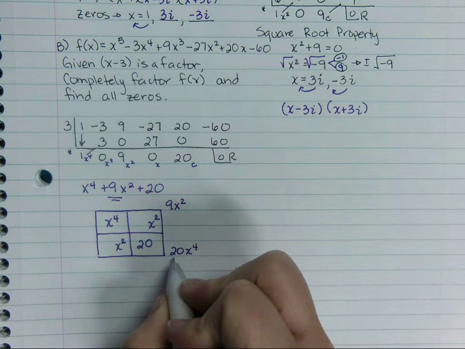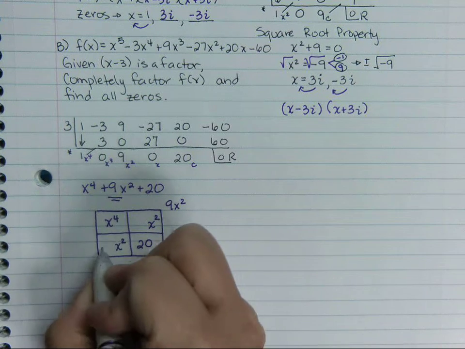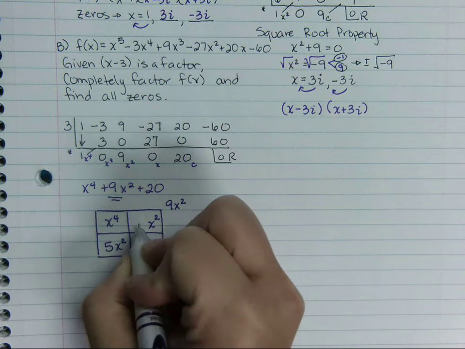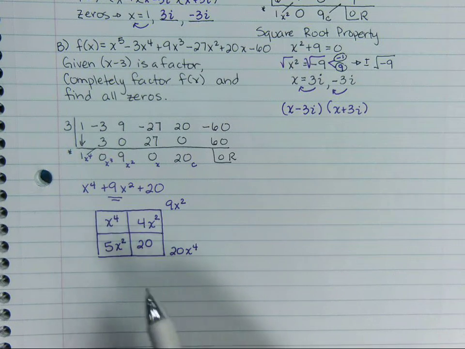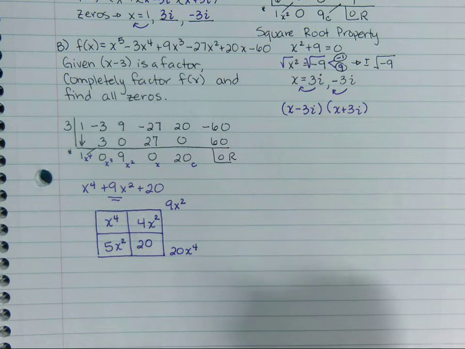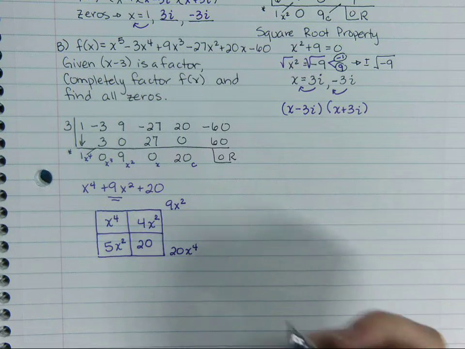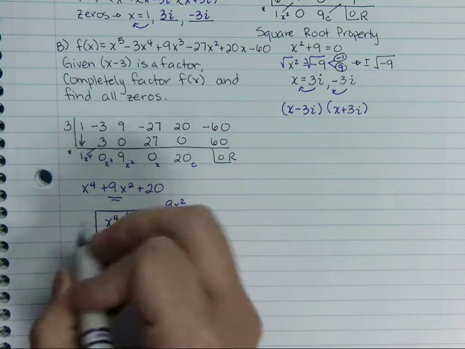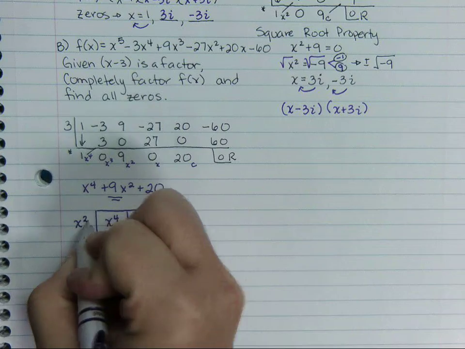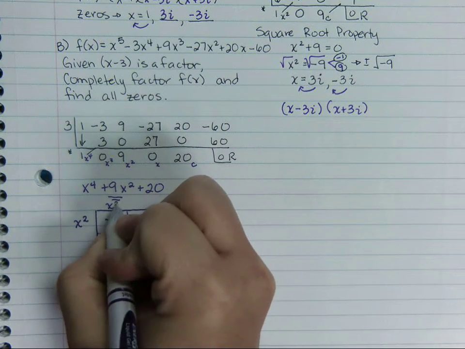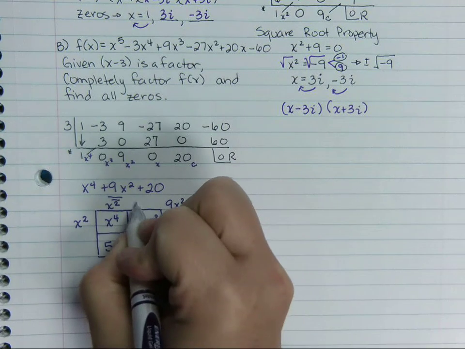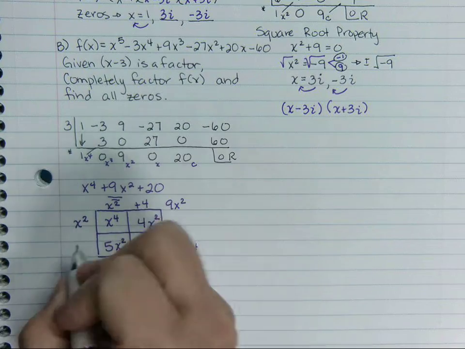Factors of 20, I can use either 1 and 10 or 5 and 4. And it looks like 5 and 4 are going to be the two factors that I need to add up to 9x squared. Now when I factor outward, in this top row, they both have an x squared in common, which leaves an x squared up top. And I'll have a plus 4 and a plus 5.